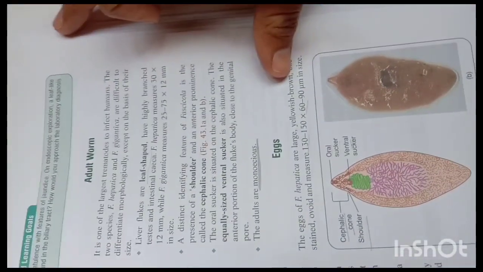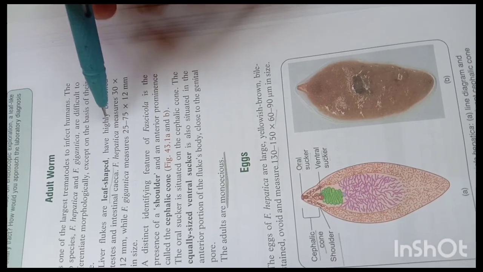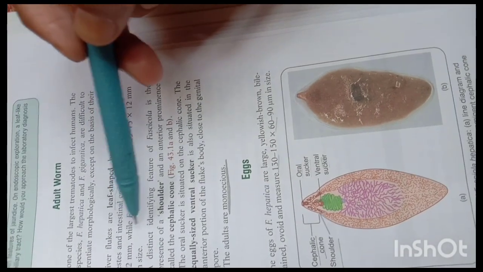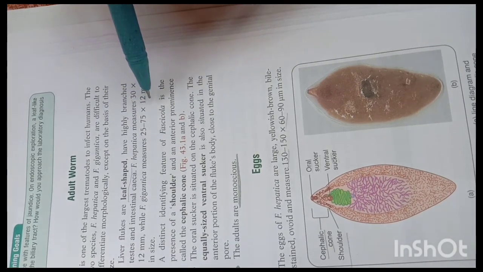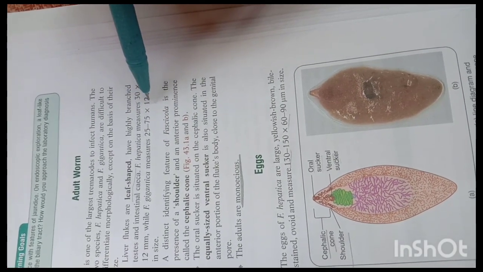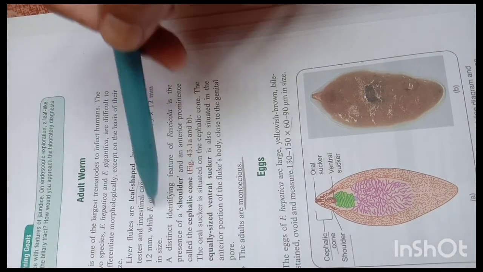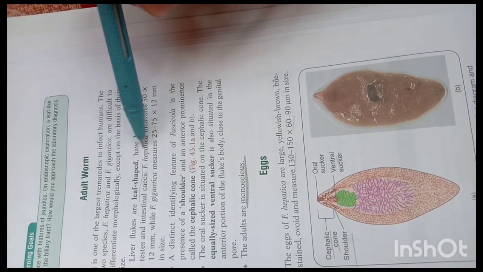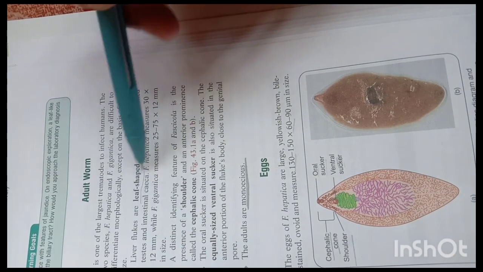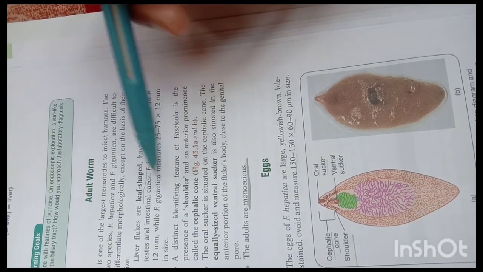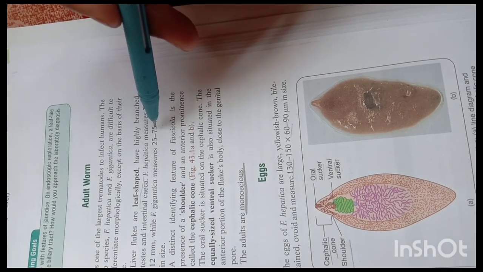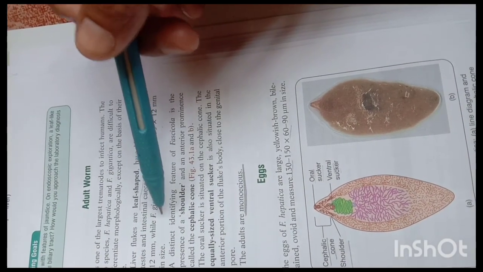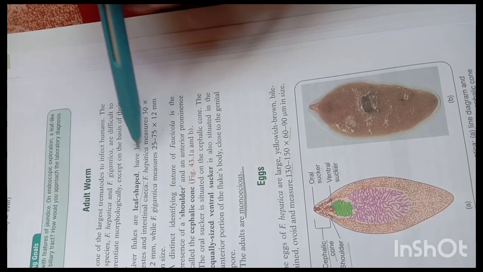Next we have the morphology. If we talk about its egg and adult, the adult worm is leaf shaped. Fasciola hepatica is approximately 30 by 12 millimeters, and gigantica is approximately 25 to 75 by 12 millimeters in size. Gigantica is larger in size compared to Fasciola hepatica. As the name represents, giant size, it is at least 75. So there is a distinction between these two species.